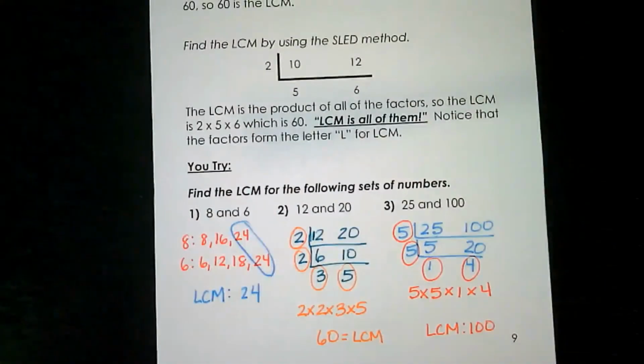Remember, if you need any more time to go over some of these problems, go back and rewatch the video and pause it as needed.